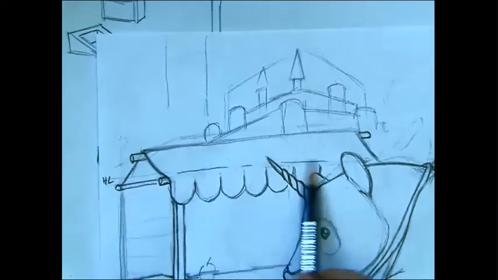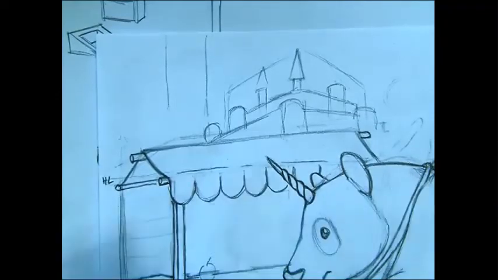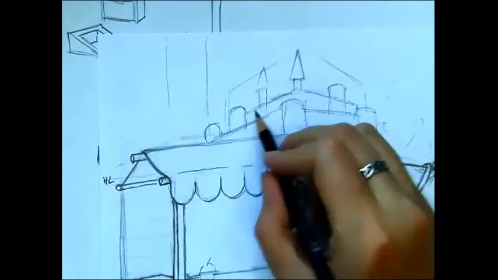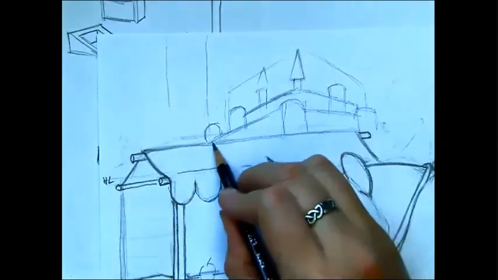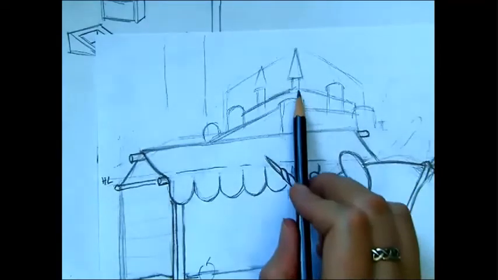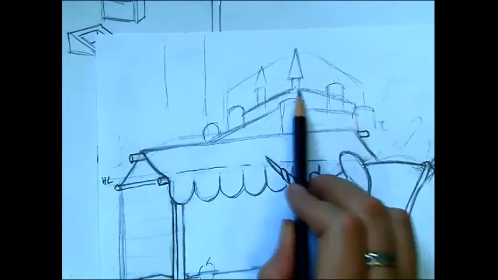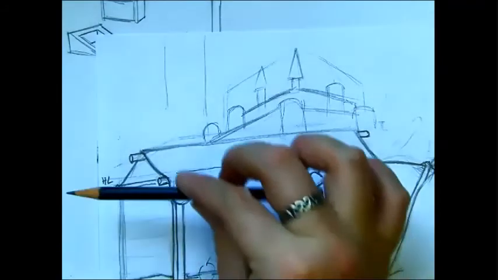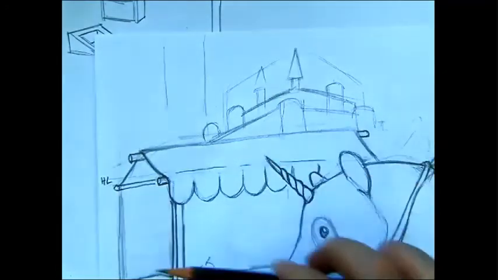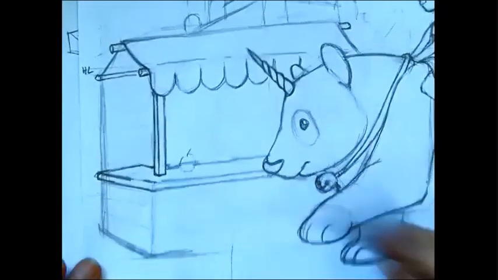Since my horizon line is flat, that means this will have to tilt up a little bit. So my wall is tilted up. Then on the other side, I want it also tilted, but a little bit less, since we have less of an incline.